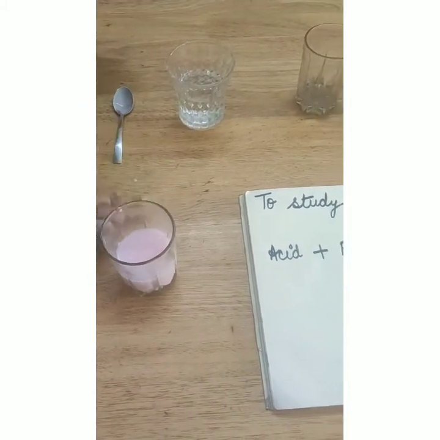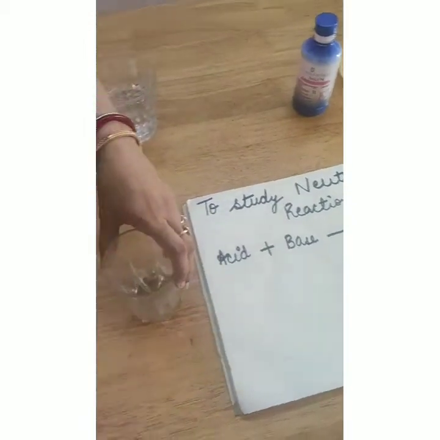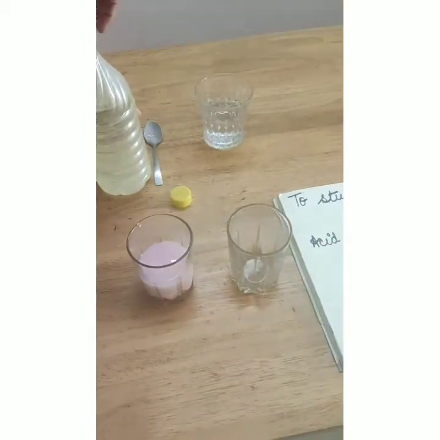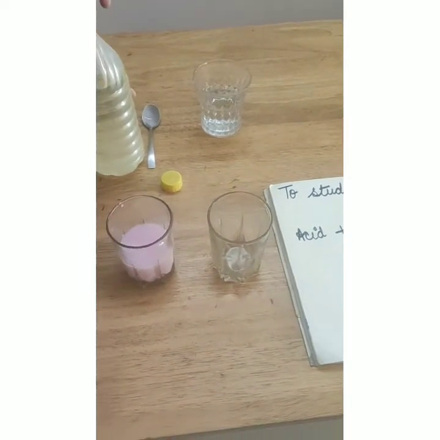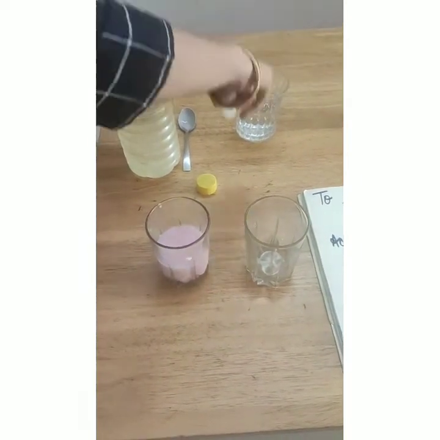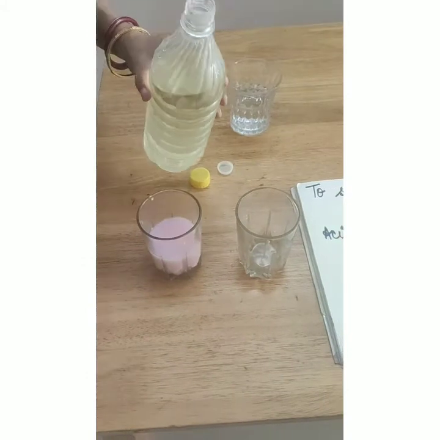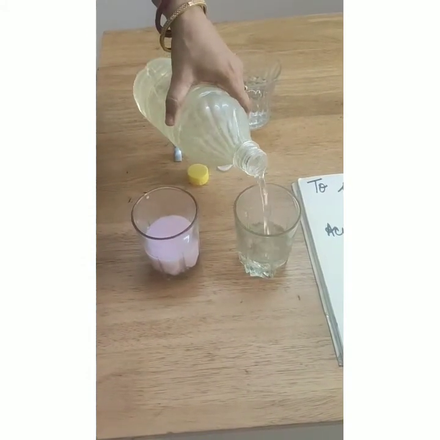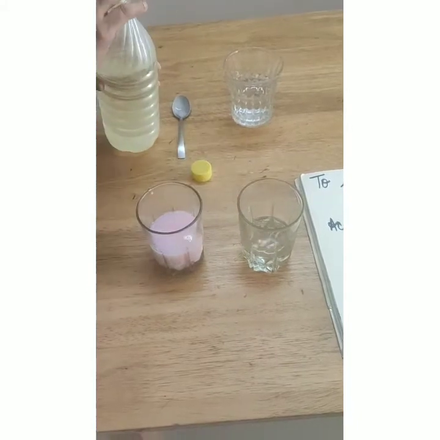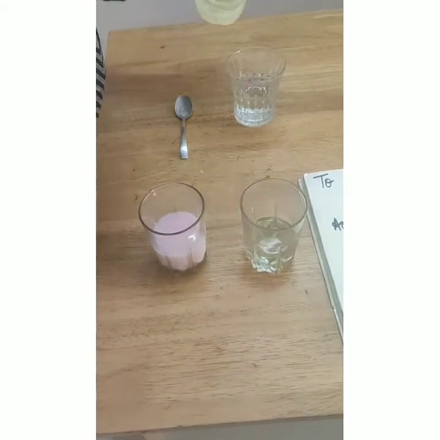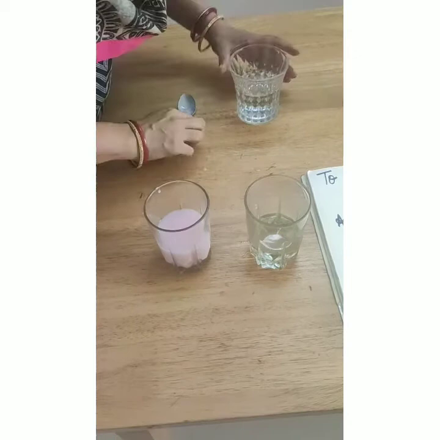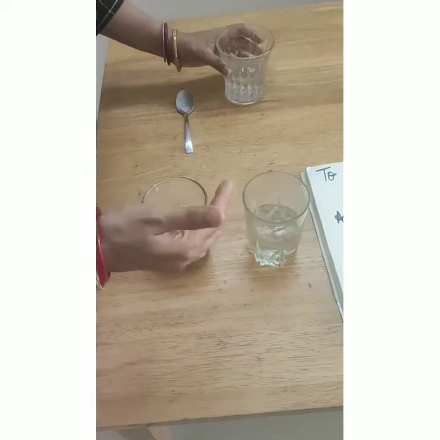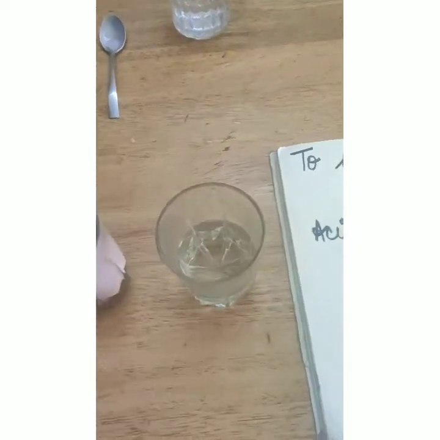Okay. Now, in our next glass, I'm going to pour this HCl. Be very careful when you're dealing with this acid. It's highly, highly dangerous. So what we do is we will put acid in this. And again, like I diluted the base, I am also going to dilute this acid a bit. Can you see the fumes coming? So see, it's so dangerous.